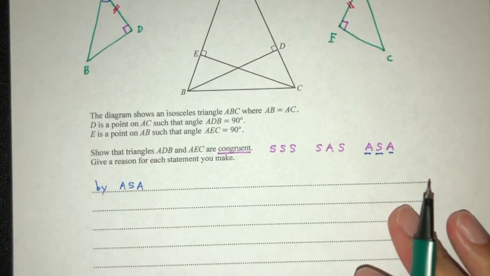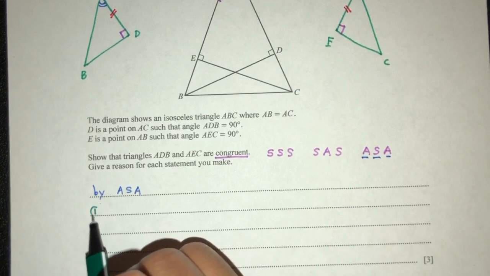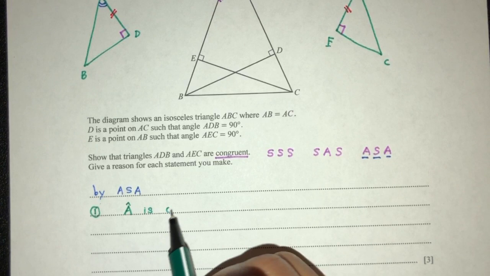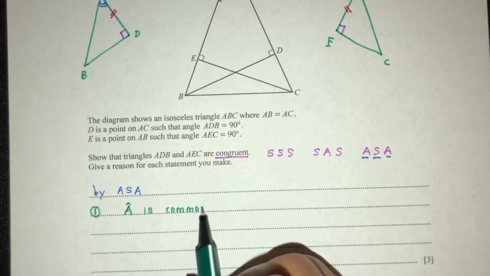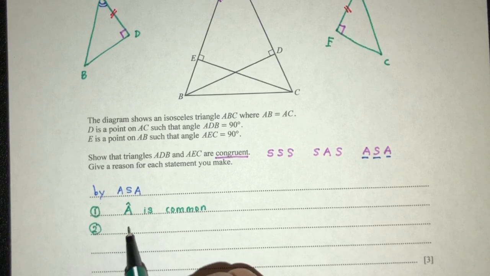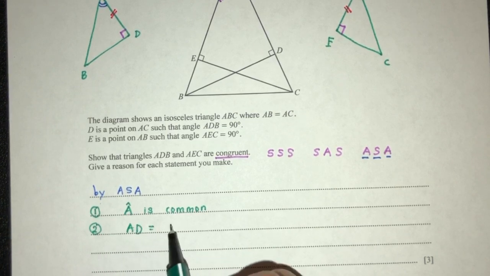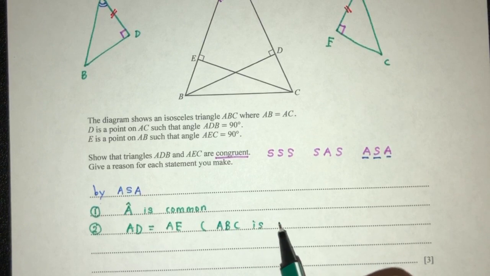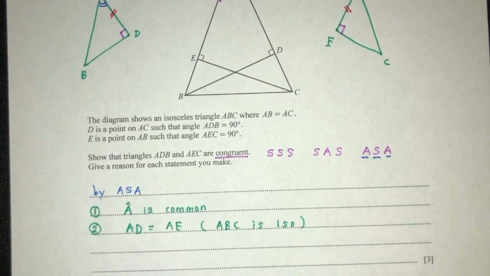First one, what do we have? Number one, we realize that angle A is common. Number two, the side AD is equal to AE because the triangle ABC is isosceles. That's the reason why.